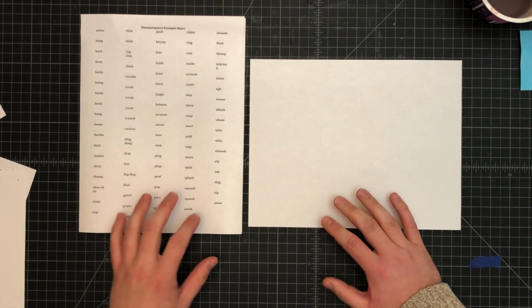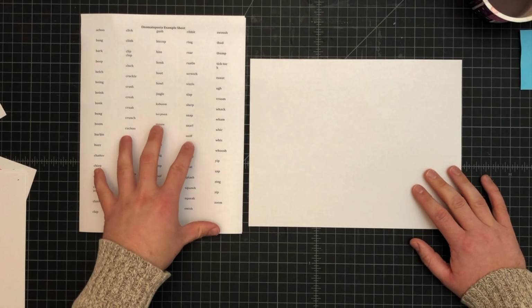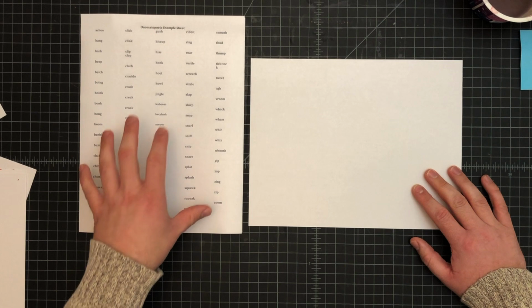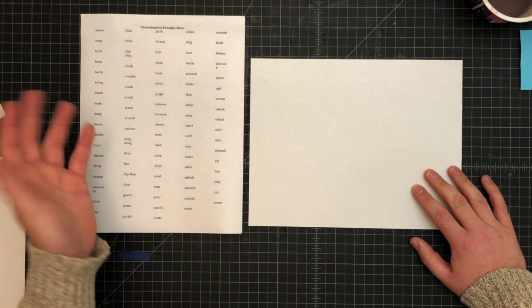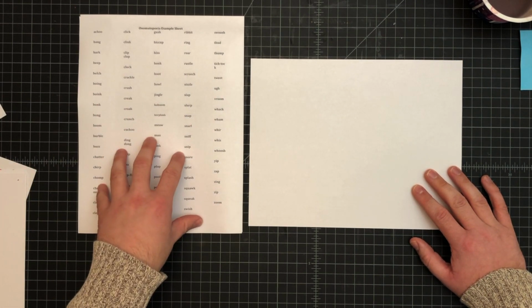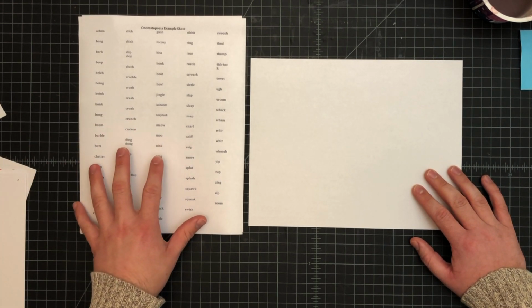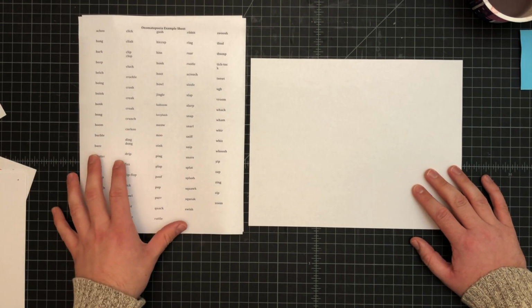To help you with that, I have a sheet that you can look at. If you want to print it out at home, that's up to you, but you can just look on your sheet. This is not a complete listing of every onomatopoeia out there, but it gives you some of the basic ones to give an idea of what to do.